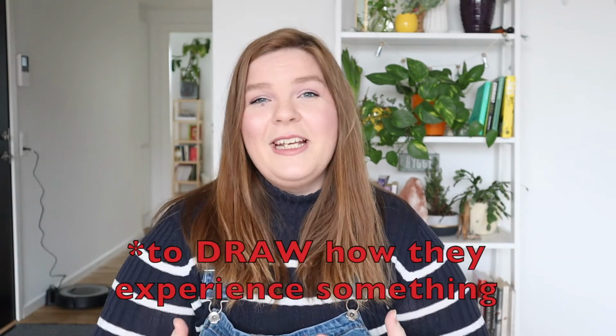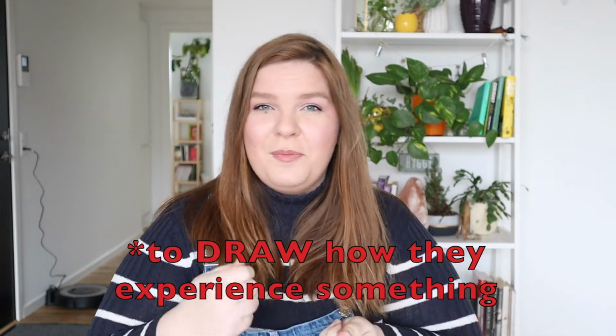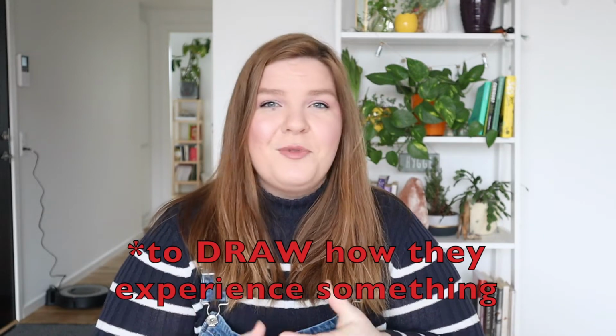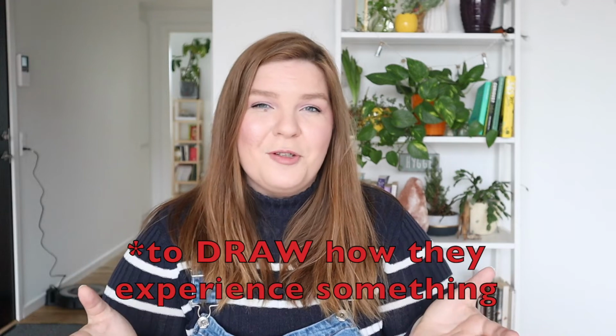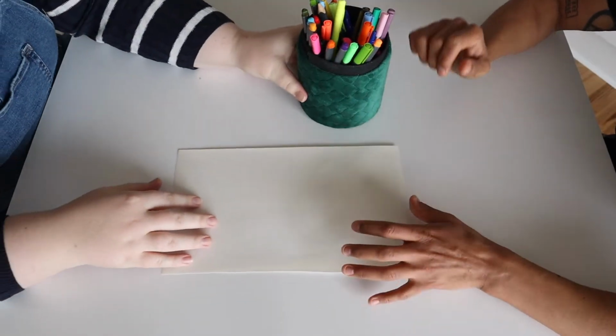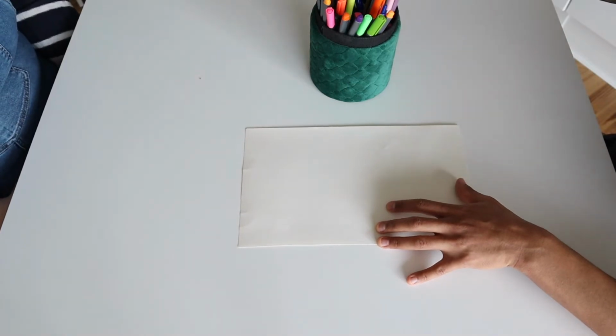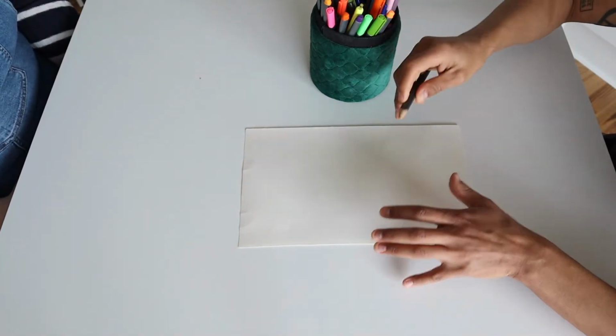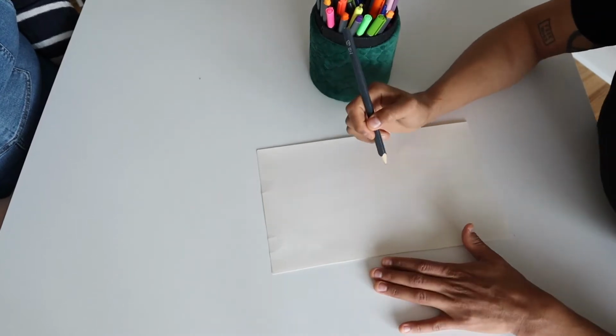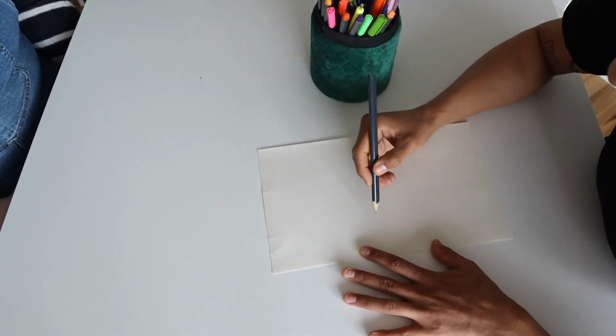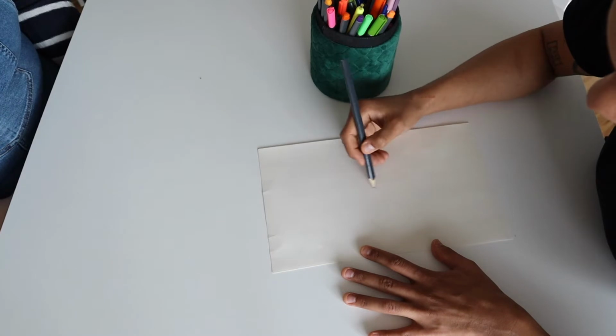Okay, so for the second prompt, we're going to stay in the realm of pen and paper. For this prompt, you're going to ask your participant how they experience a situation, a person, themselves, their relationships, or whatever you find relevant for your research. Make sure that you have pen and pencils in different colors for your participant and assure them that you are not judging them on their ability to draw. Then you can ask them to describe what they're drawing and ask more about the elements you find interesting.